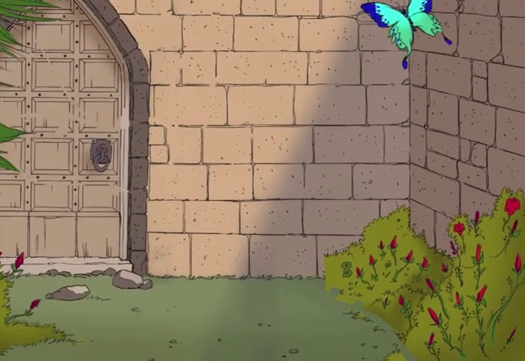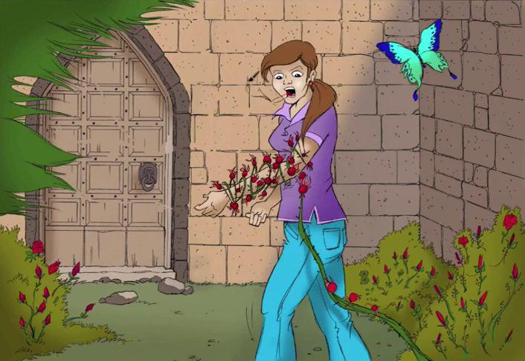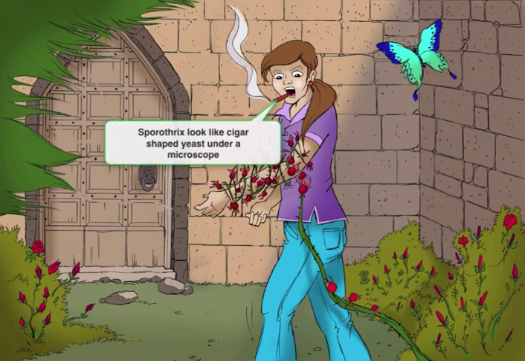So why rosebuds to represent cigars? Well, Rosebud, of course, was the newspaper tycoon's dying word in Citizen Kane, which is directed by Orson Welles, who is well known for smoking a tobacco pipe, which is similar to a cigar. Just kidding. We'll represent cigar-shaped yeast with a cigar, and give it to our gardener to puff away while she's gardening.